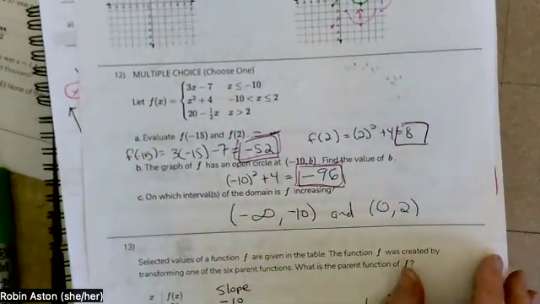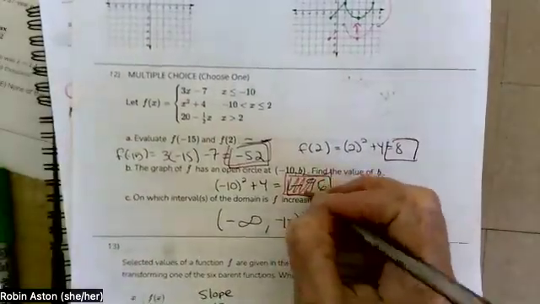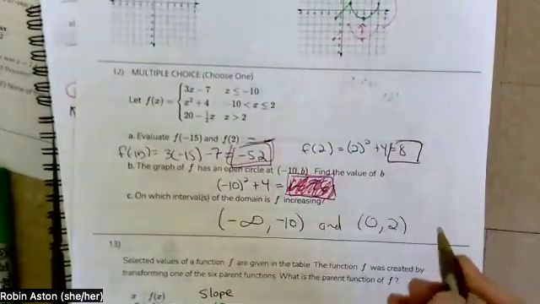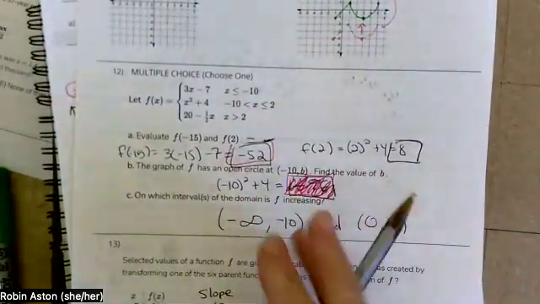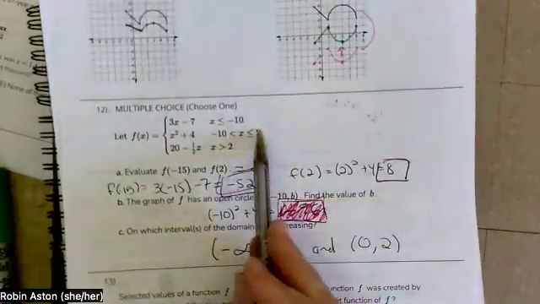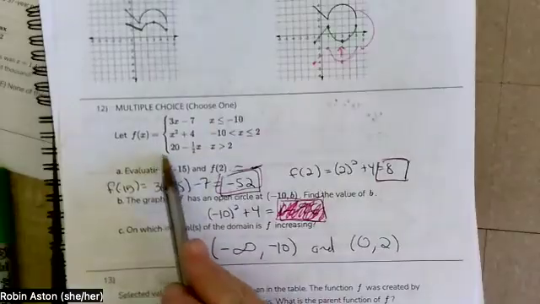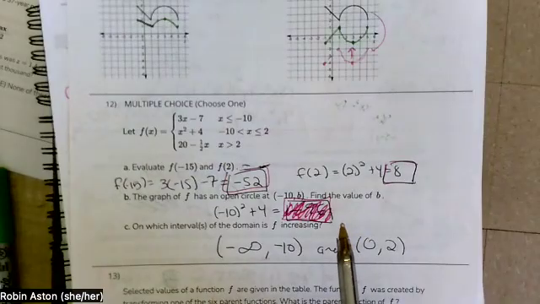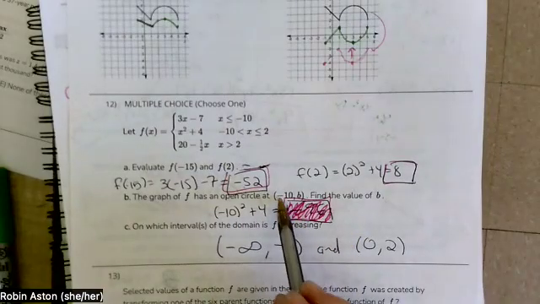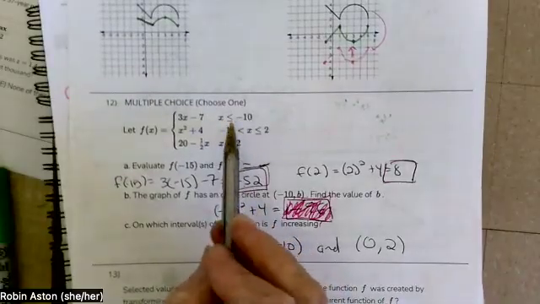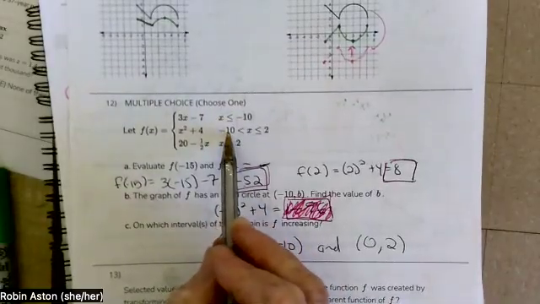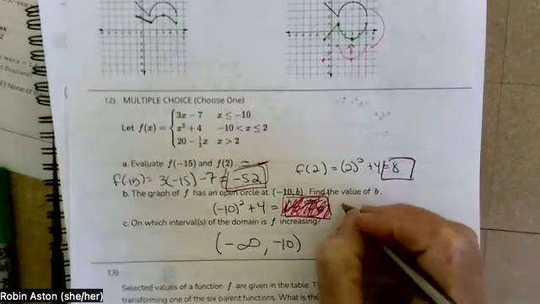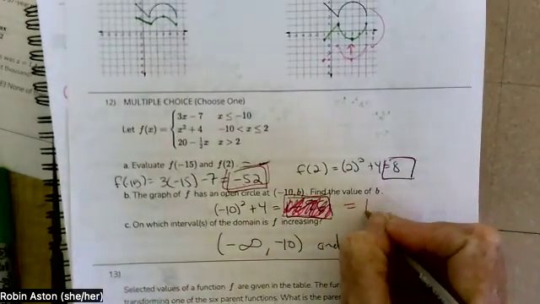For this next problem, oh, and I realized I made a mistake. I plugged it in correctly, but then I didn't add correctly because it has an open circle. Since it's an open circle, there are two twos. This one is a closed circle. This one is an open circle. Sorry, it says negative 10. The open circle is at this one. This one has a closed circle at negative 10. This one has an open circle at negative 10. That's why I use this function. So I have negative 10 squared plus 4. Negative 10 squared is positive 100. And then adding 4, this is 104.